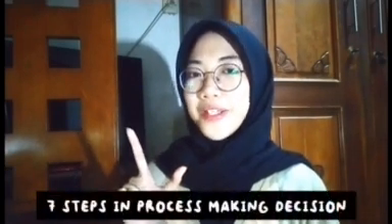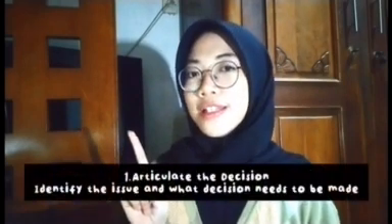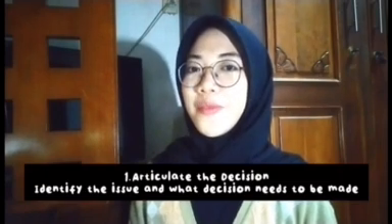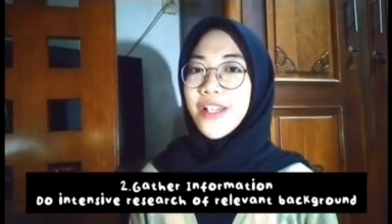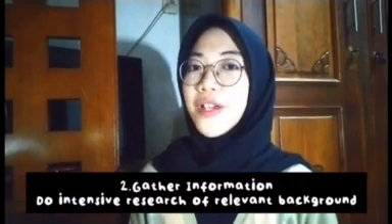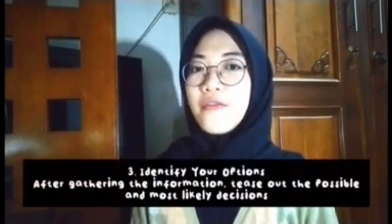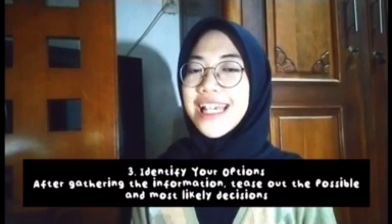7 steps in the process of making decision. The first one is articulate the decision. Identify the issues and what decision needs to be made. The second is gather information. Do intensive research of relevant background. The third is identify your options. After gathering the information, test out the possible and most likely decisions.